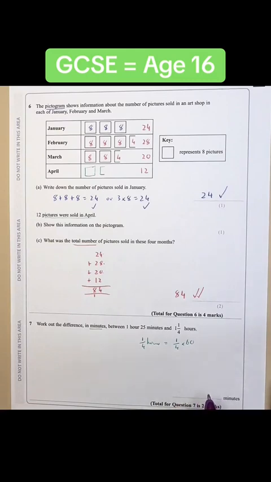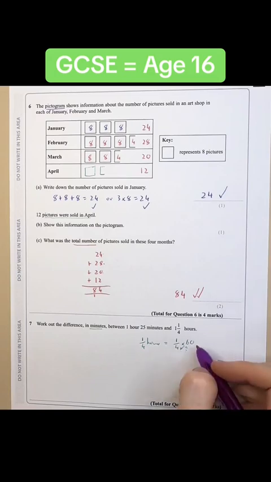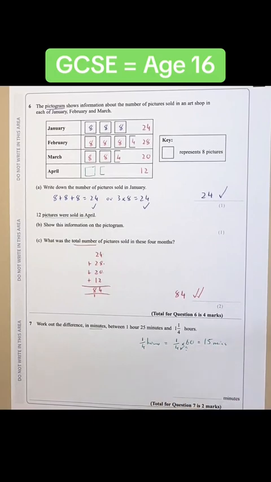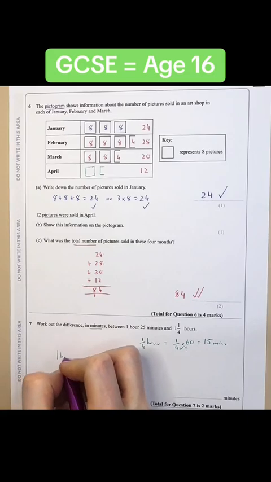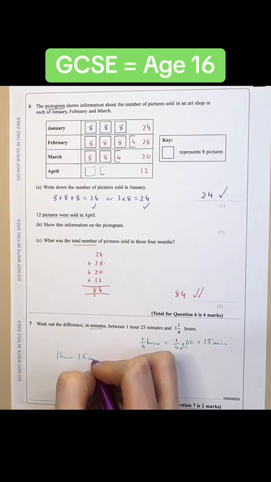When calculating a fraction amount, we simply divide by the bottom. Well, 60 divided by 4 gives you 15, and 15 times 1 gives us 15. So there's 15 minutes in a quarter of an hour. Hence, I've got 1 hour, 25 minutes.